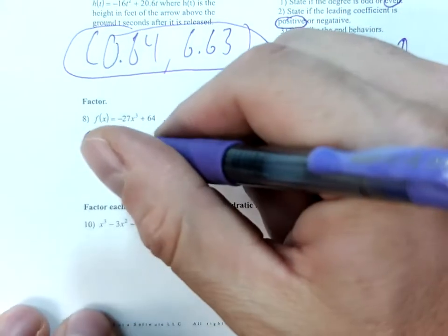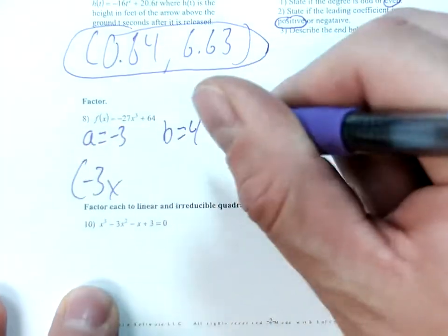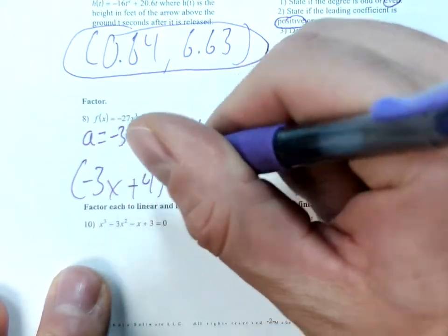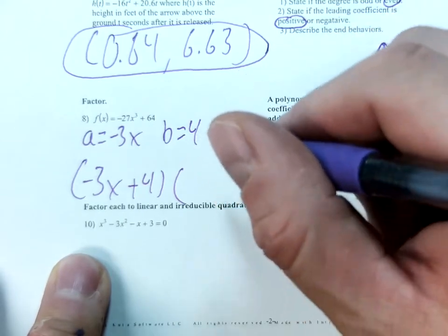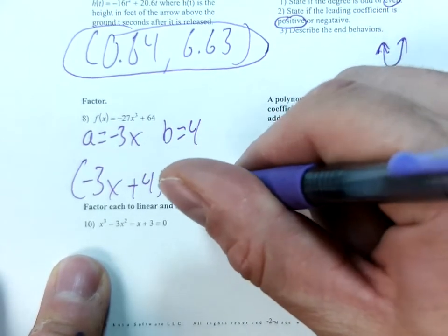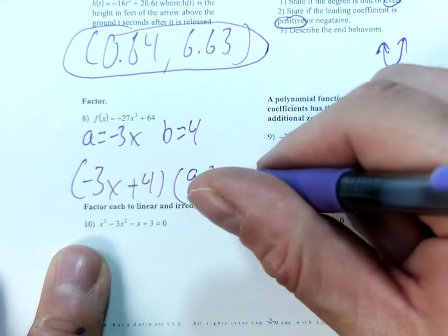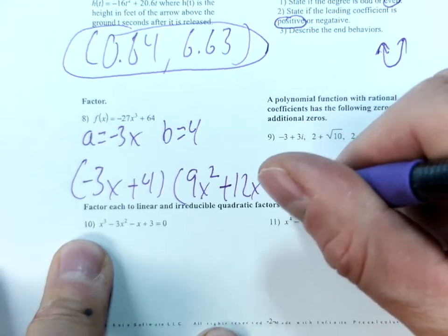So this will factor as a plus b, so negative 3x plus 4, and then a squared, so that's going to be 9x squared, minus ab, that's actually going to be plus 12x, plus b squared, plus 16.